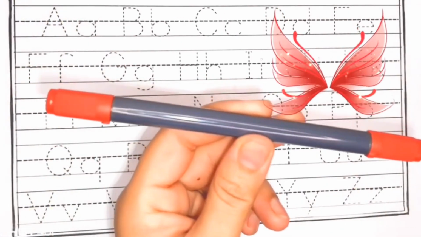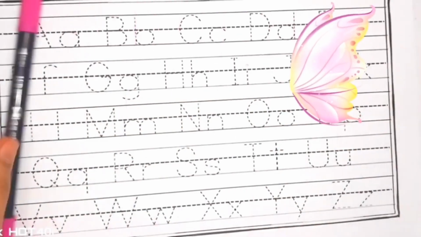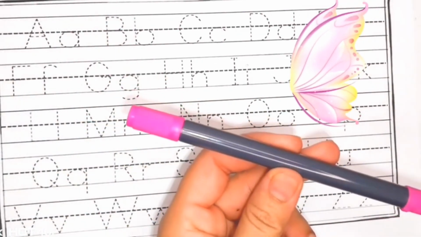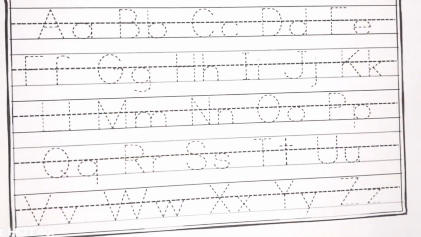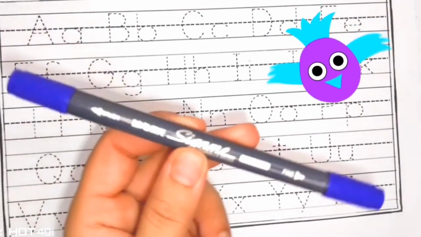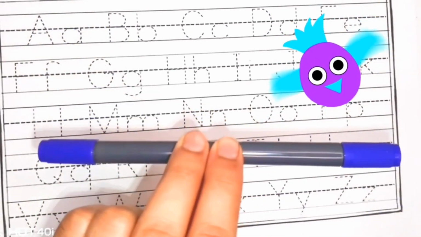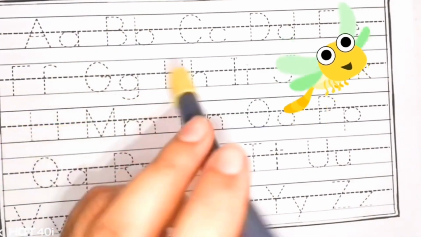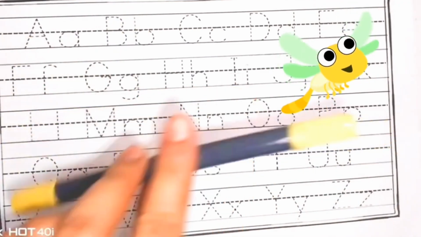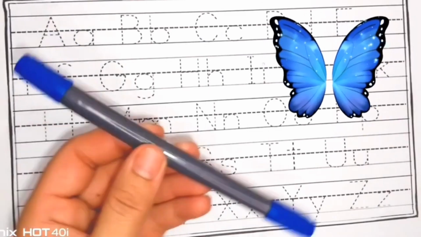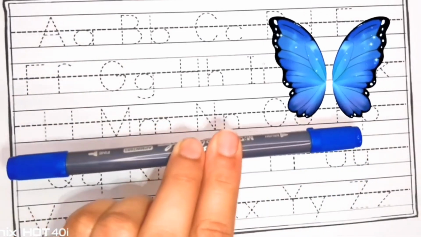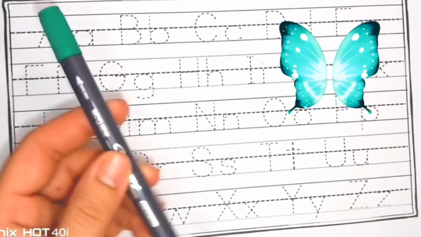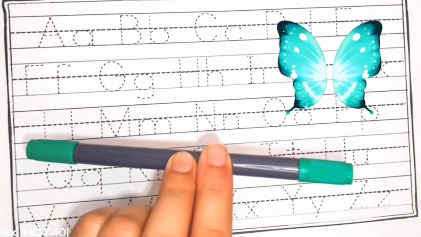Red color, pink color, purple color, yellow color, blue color, green color.